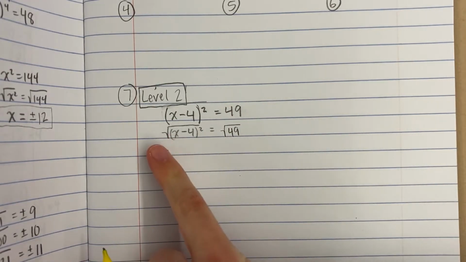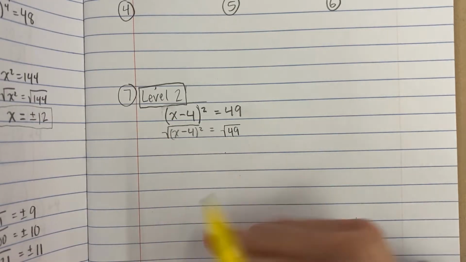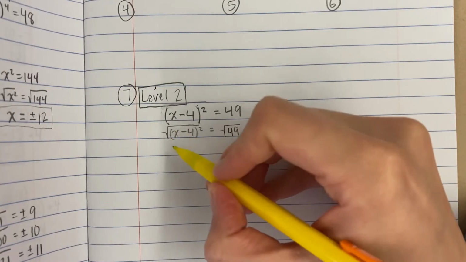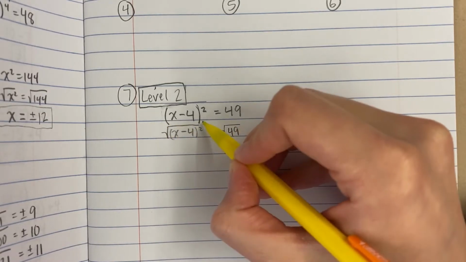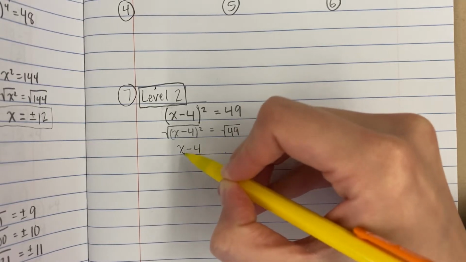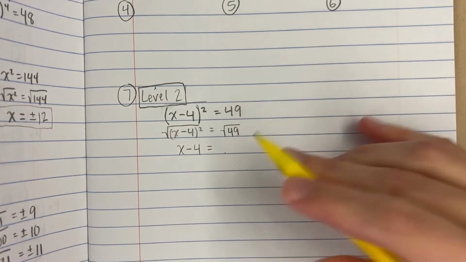Okay, now remember, the square root and the square, they cancel each other. They undo each other. They eliminate each other, however you want to think about it. So what's left over on the left side of the equation is the square root is gone, the square is gone, because they've canceled each other out. And so what's left is just x minus 4. Okay, now on the right side of the equation, what do I have? It's the square root of 49.